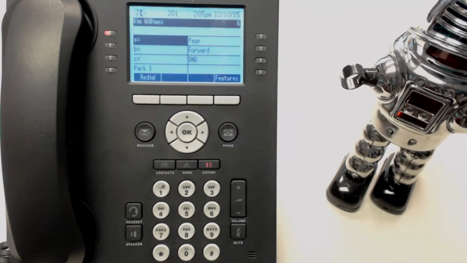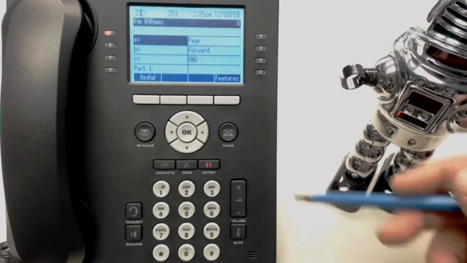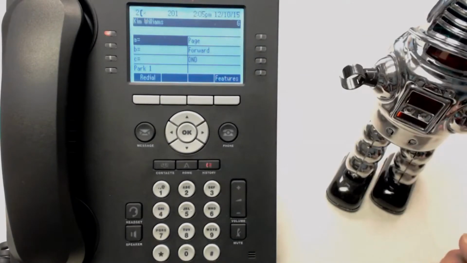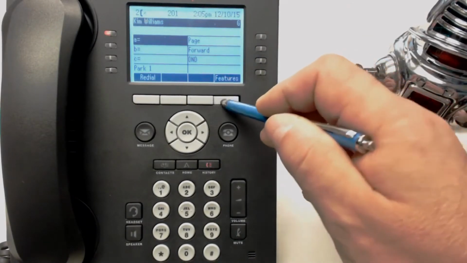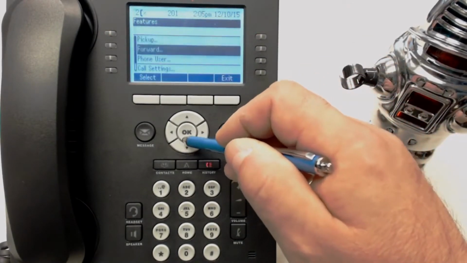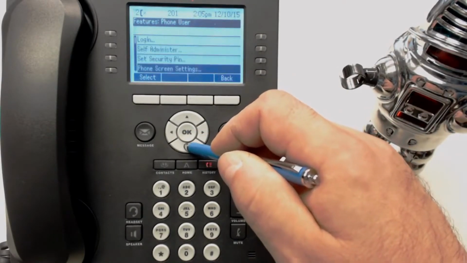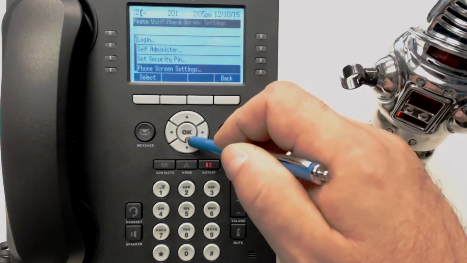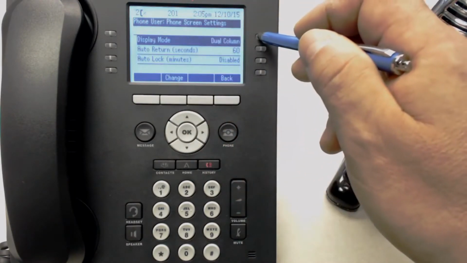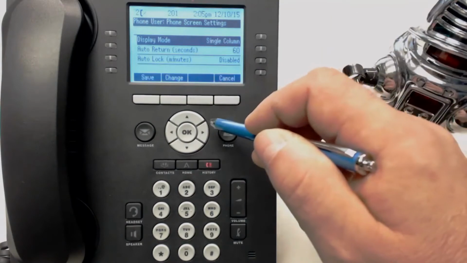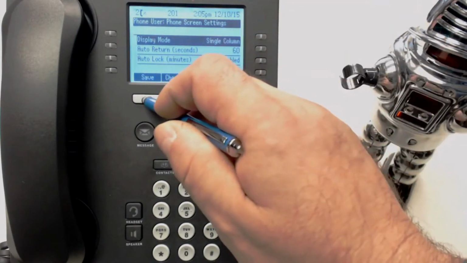But on an outside call, with the caller name and ID and everything, you only get a partial name that comes in. So the way you fix that is you go to Features, Phone User, scroll down a little bit more, you'll see Phone Screen Settings. Press OK, Display Mode, select that, and change it to single column, and then Save.